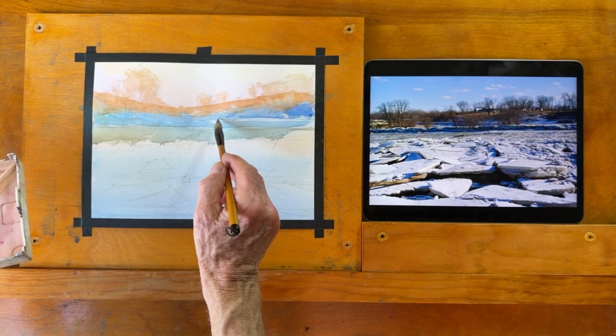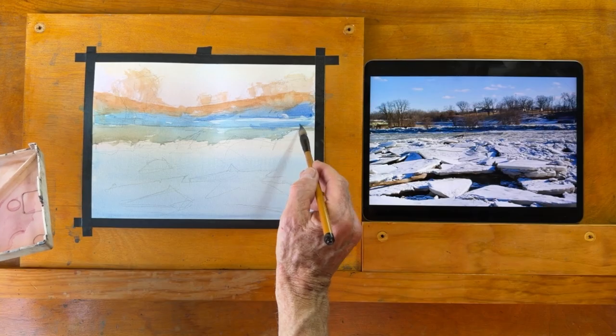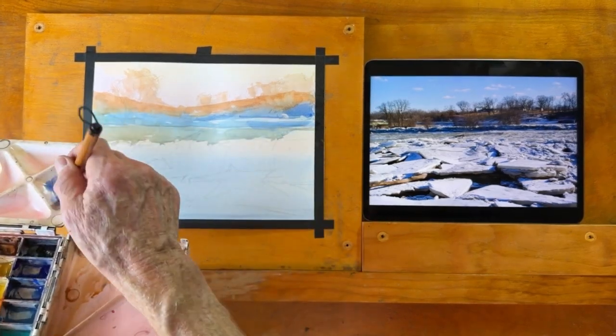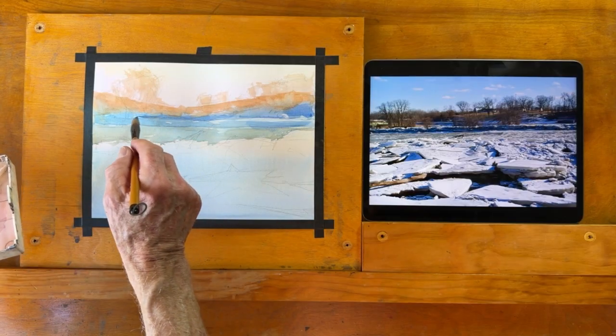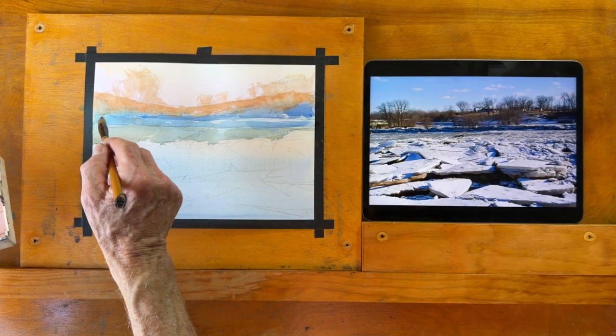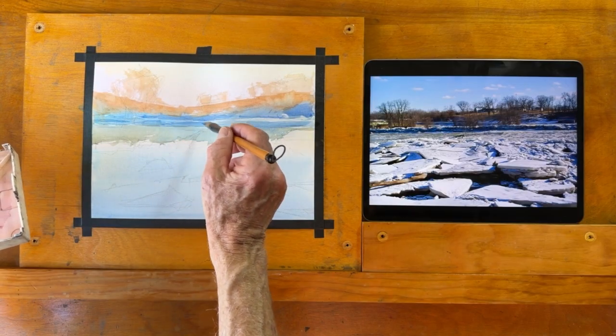So I'm just squinting my eyes and looking for where is it darker. Now this isn't the last thing I'm going to put in by any stretch.